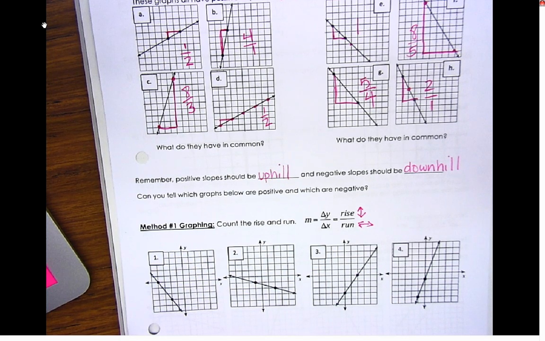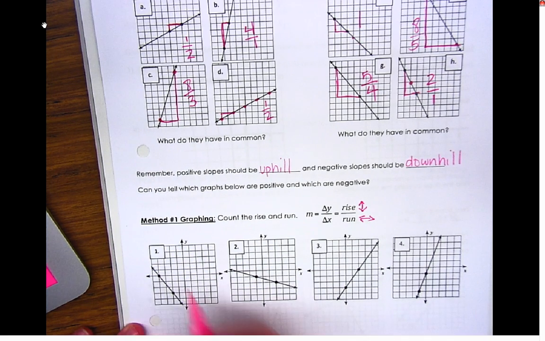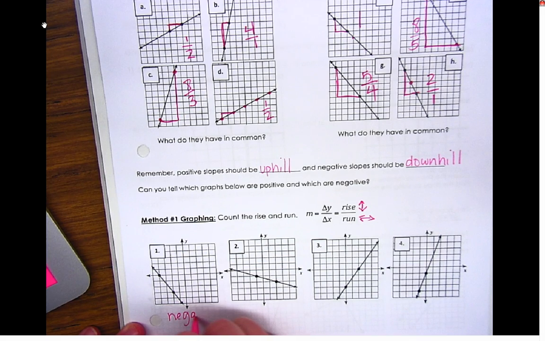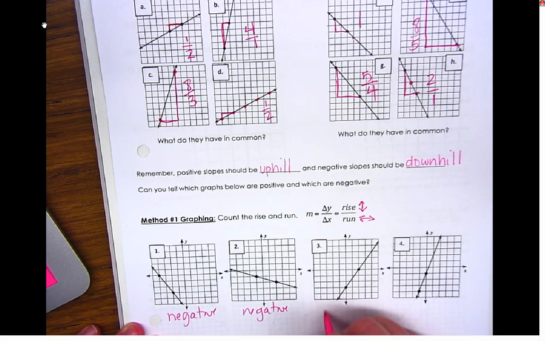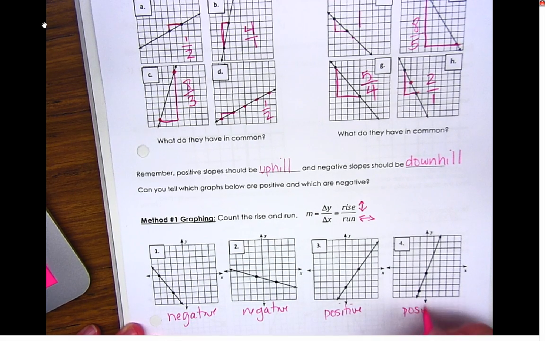All right, welcome back. You should have found that this one is negative, negative, positive, positive.